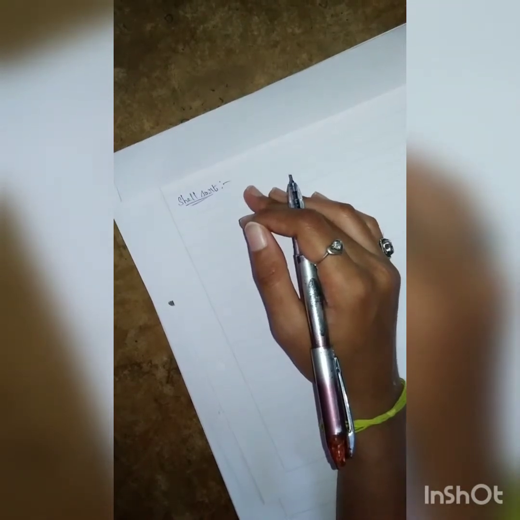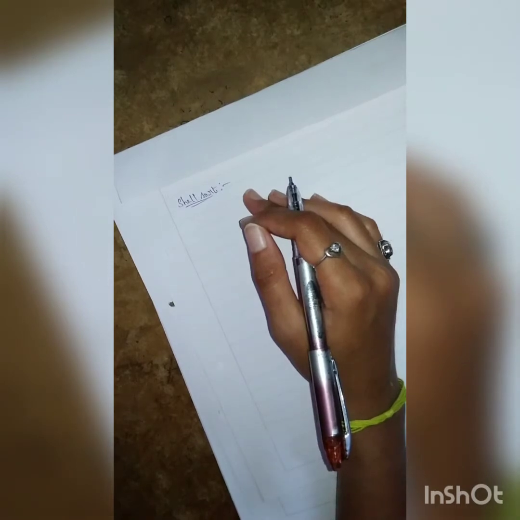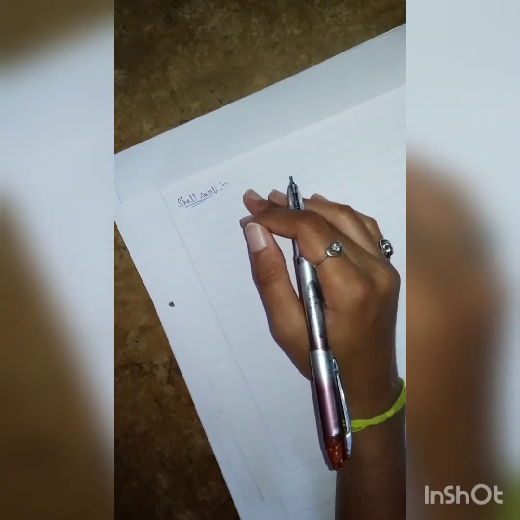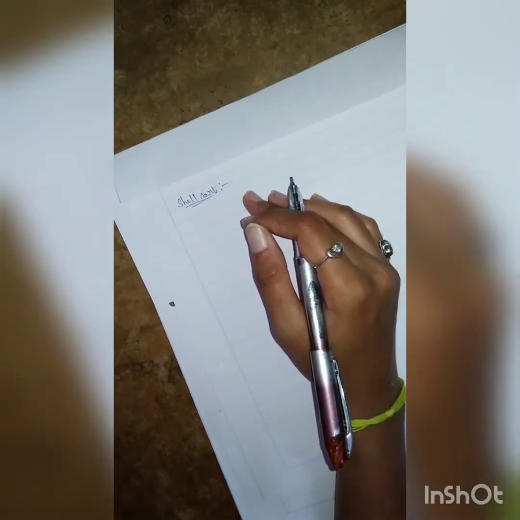Shell sort is one kind of external sorting. We have learned before that we go for external sorting if we want to rearrange a large amount of data. One kind of external sorting we have seen before is merge sort. Now the second type is shell sort.